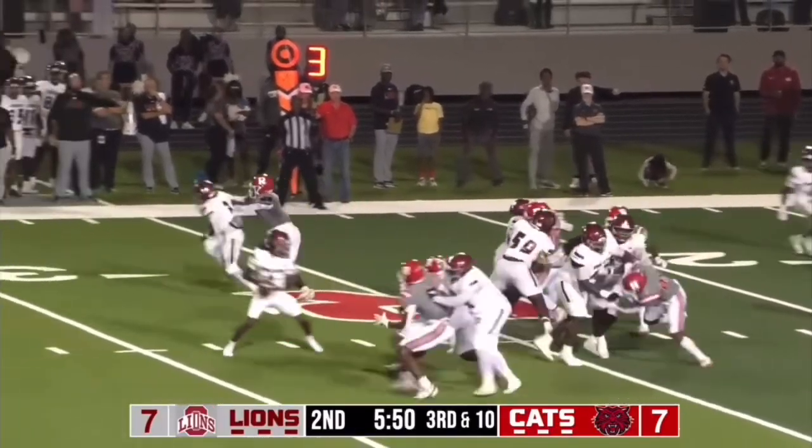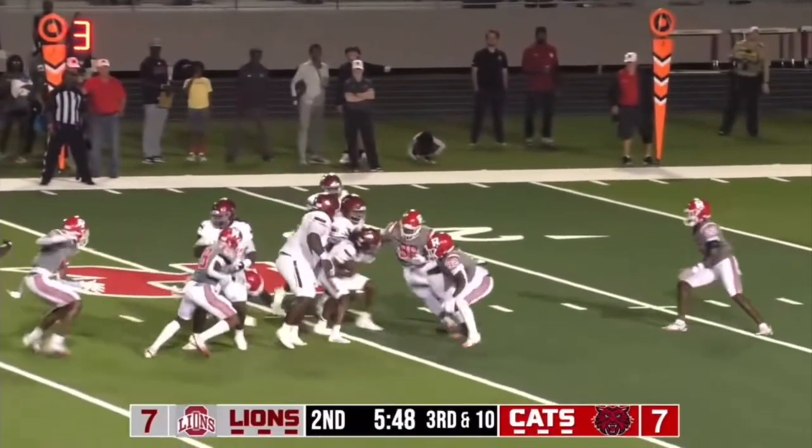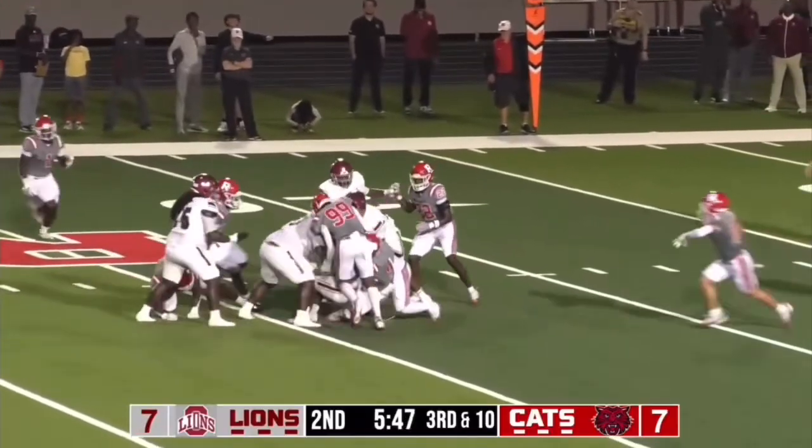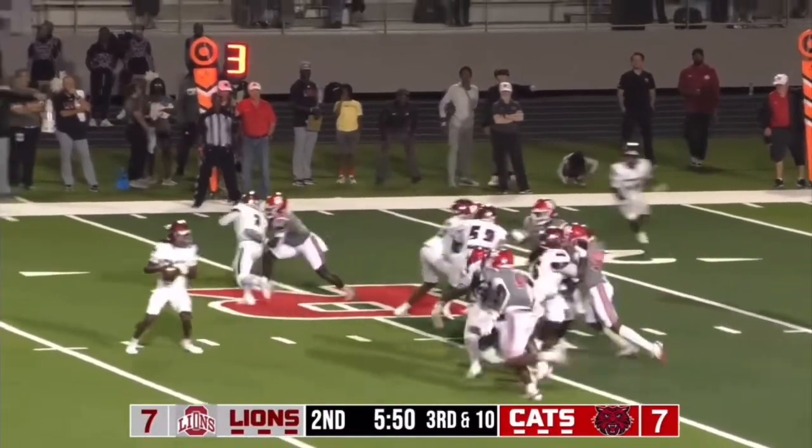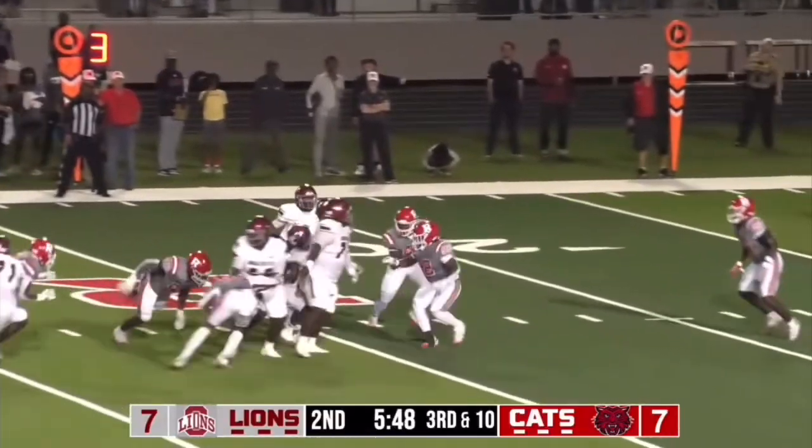And like I said, once again, if you can take away the first read more times than not, he's going to try to rely on his athleticism to get out of the pocket and either run for the first down or extend the play to try to take some shots downfield.